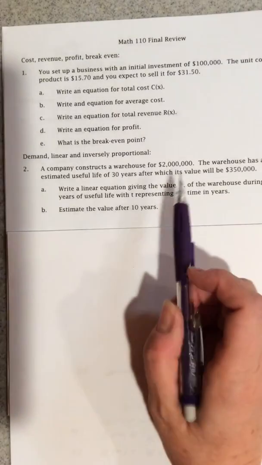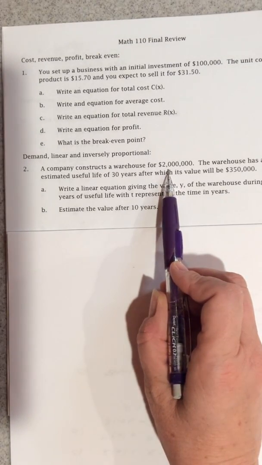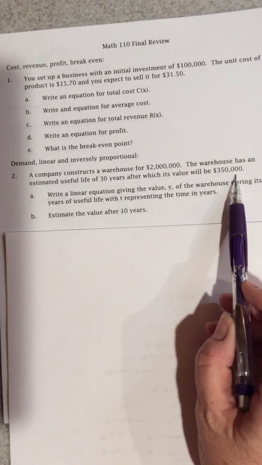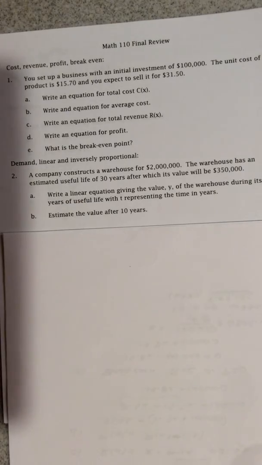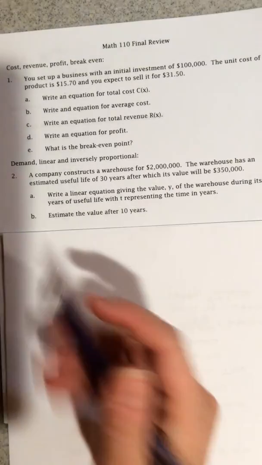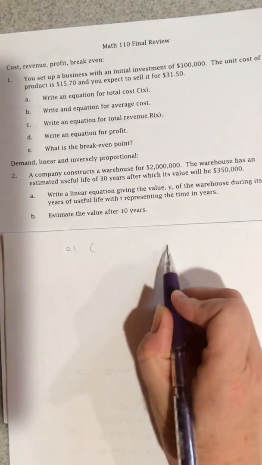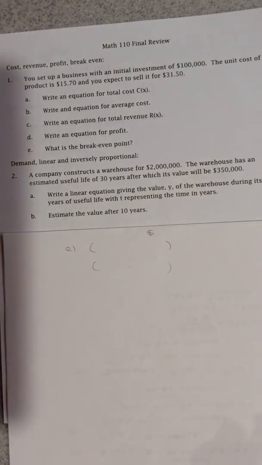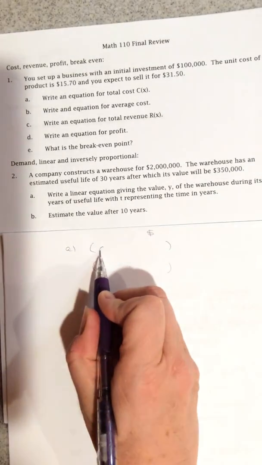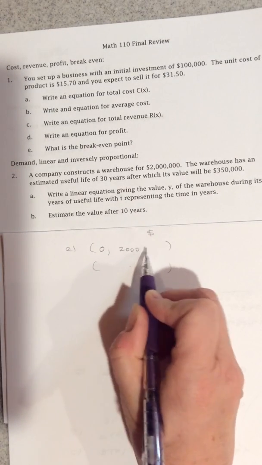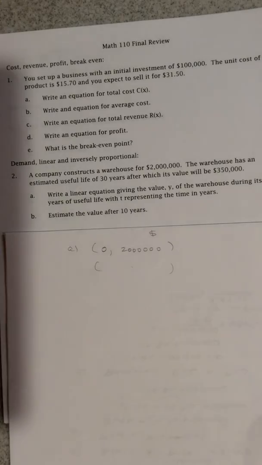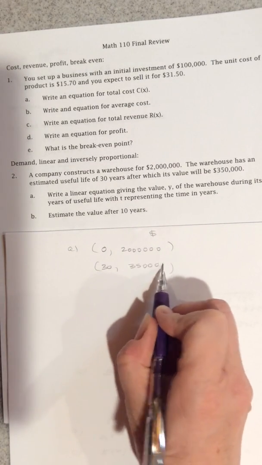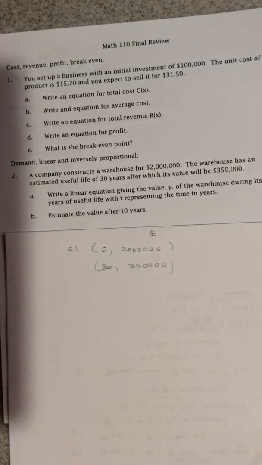And this is a linearly decreasing function because the value of our warehouse is going to go from $2 million to $350,000 in 30 years. So this linear function has 2 points on it, and we always make our y value the money. So we're going to match 0 years, which is when time starts, with $2 million, and 30 years later with its decreased value of $350,000.